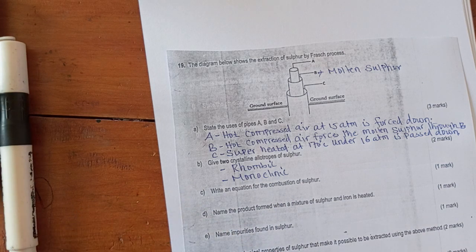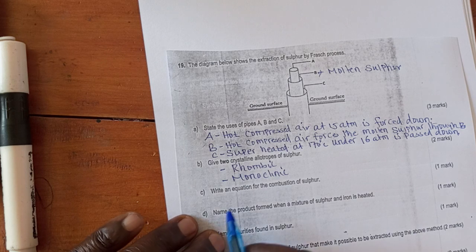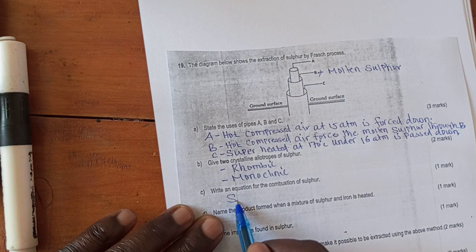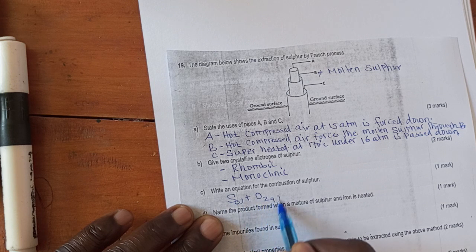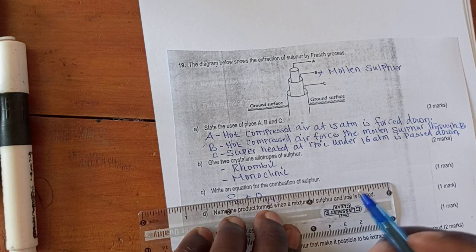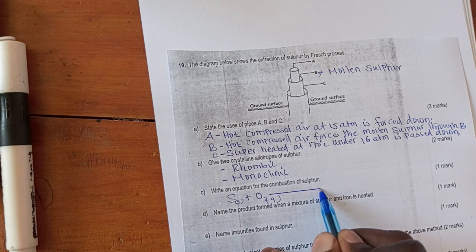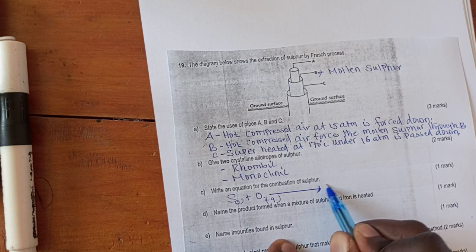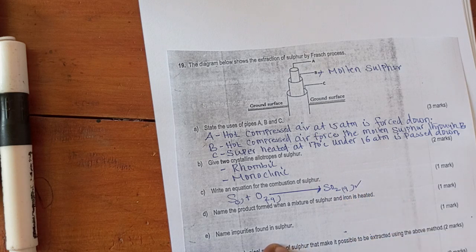Write an equation for the combustion of sulfur. This is where sulfur combines with oxygen to form sulfur oxide gas. So we have sulfur combining with oxygen, and this gives us sulfur 4 oxide gas, not sulfur 6 oxide.